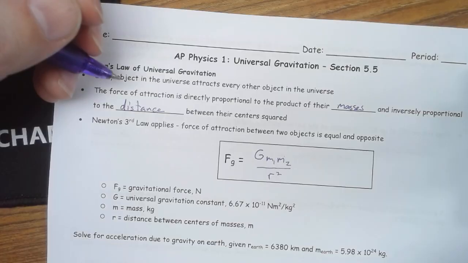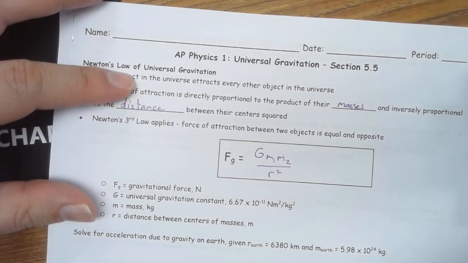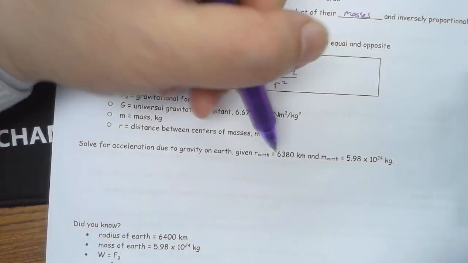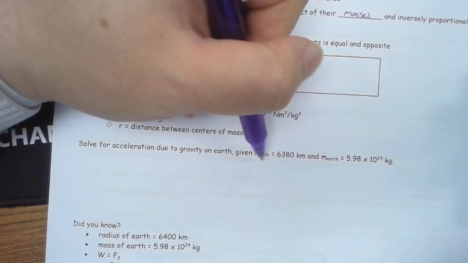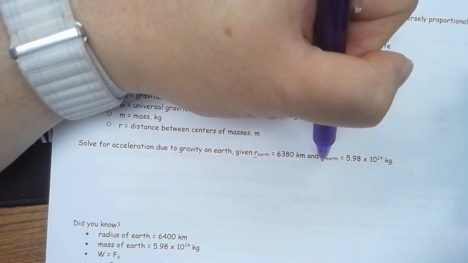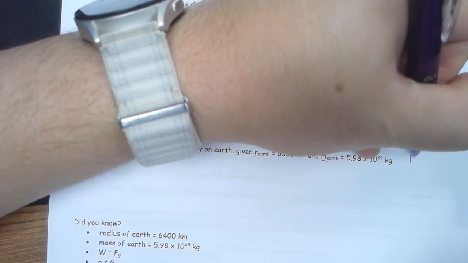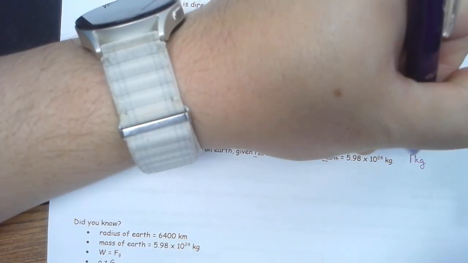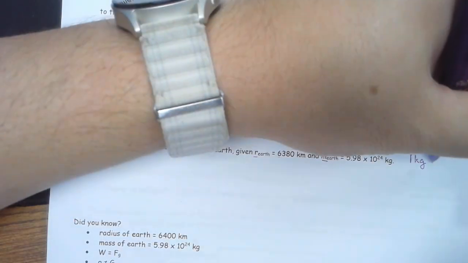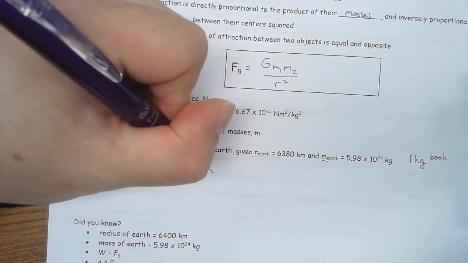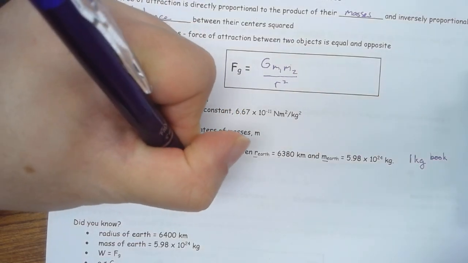So let's do an example problem. To make this example problem easier, it says solve for the acceleration due to gravity on Earth, given the radius and the mass of Earth. Why don't we just do this toward finding the force of a 1 kilogram object? That's probably the easiest way to do this. So maybe a 1 kilogram book is the other object. So where is the book going to be on planet Earth?